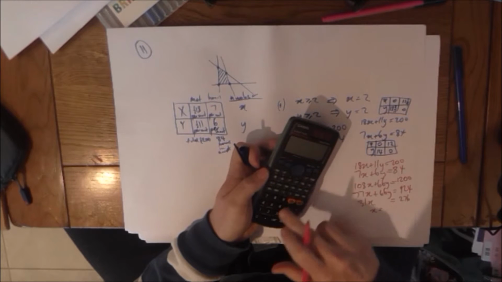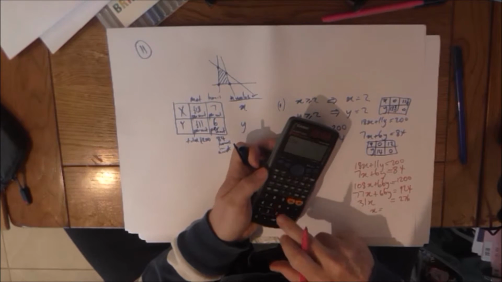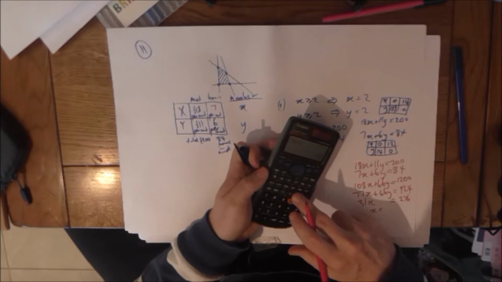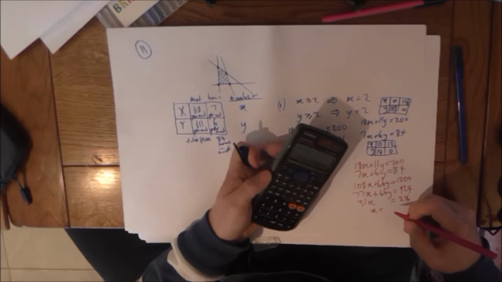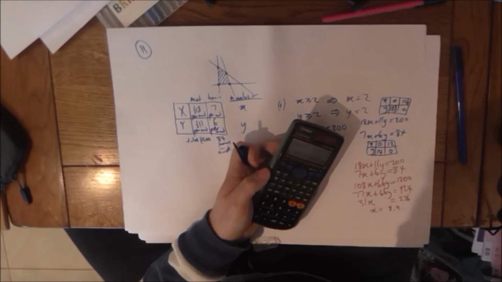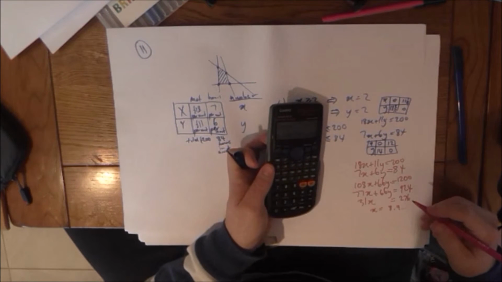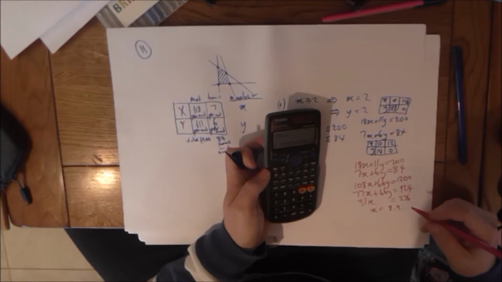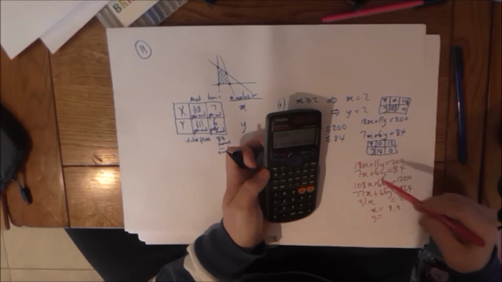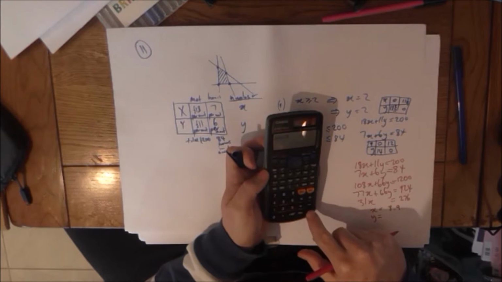So x equals 276 divided by 31, which is 8.999. Now therefore y would be, just going to times that by 7.